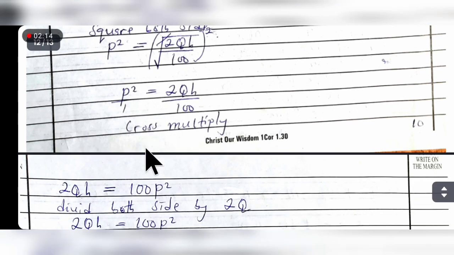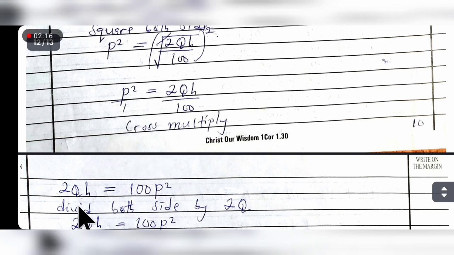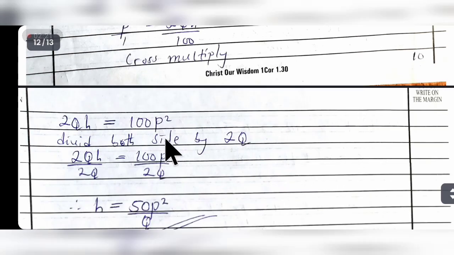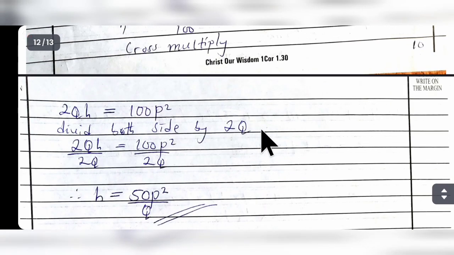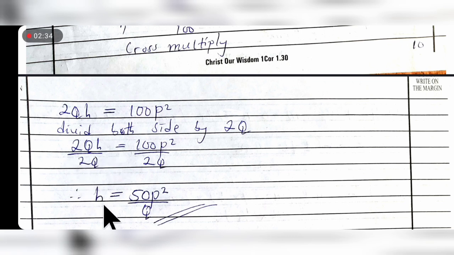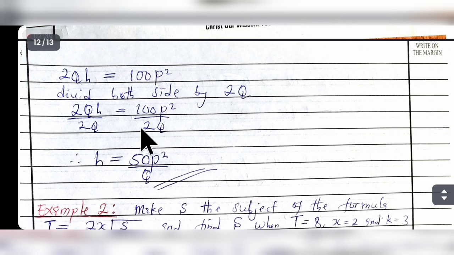Cross multiply. You have 2qh times 1 is 2qh, which equals 100 times p², that is 100p². So divide both sides by 2q because we are looking for h. So 2qh all over 2q, and 100p² all over 2q. So 2q will cancel 2q, therefore h is going to be, 2 here will cancel: 2 into 2 is 1, 2 into 100 is 50. So you have h = 50p²/q.